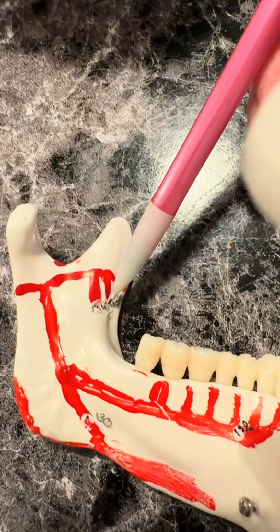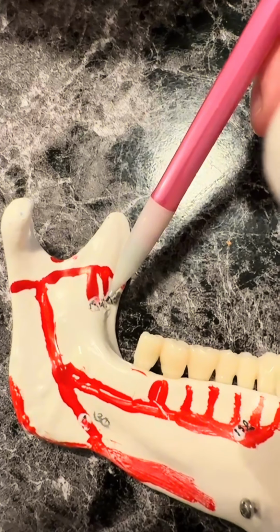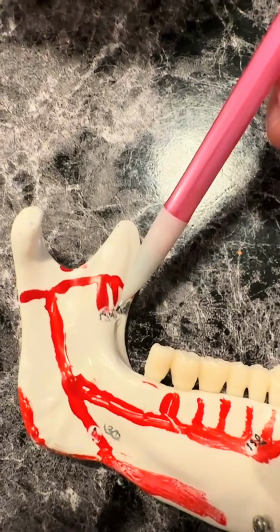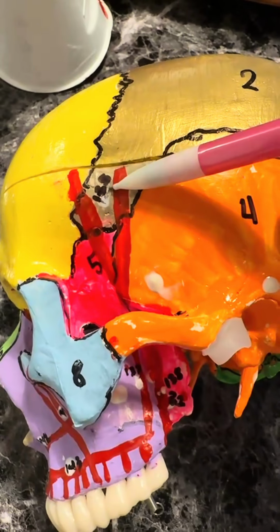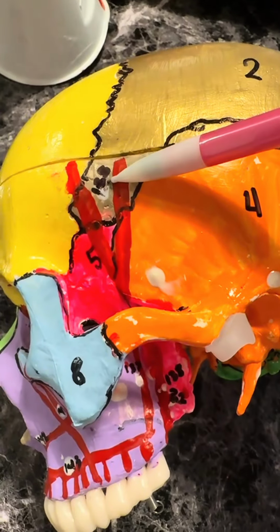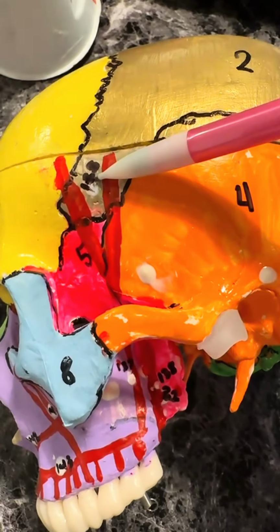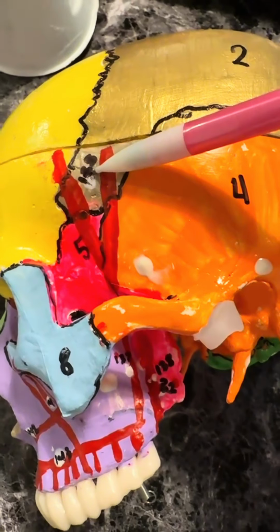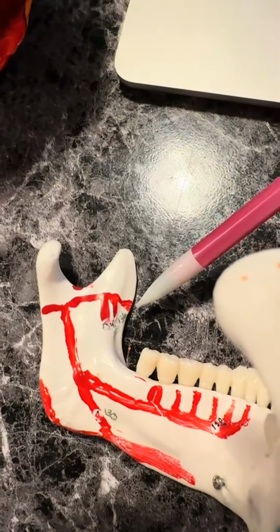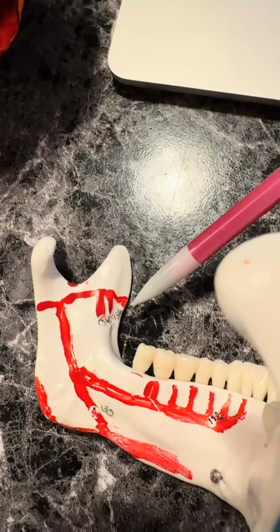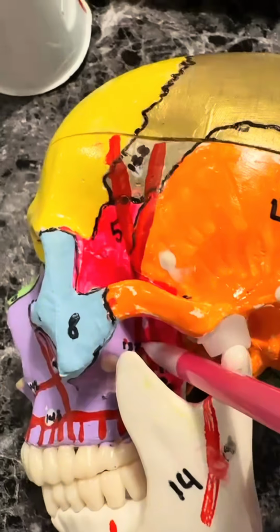Number 134, the pterygoid artery, supplies the medial and lateral pterygoid muscles that help with jaw movement. Number 135, the deep temporal artery, supplies the temporalis muscle, which is another major muscle used for chewing. Number 136, the buccal artery, supplies the buccinator muscle in the cheek area.